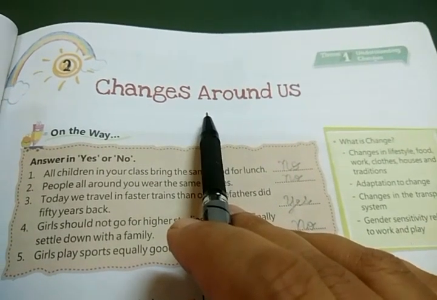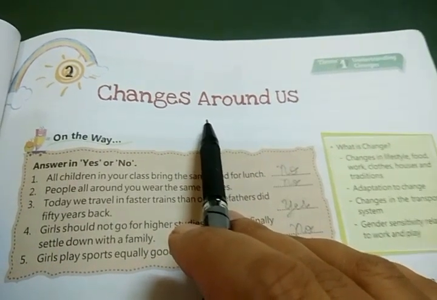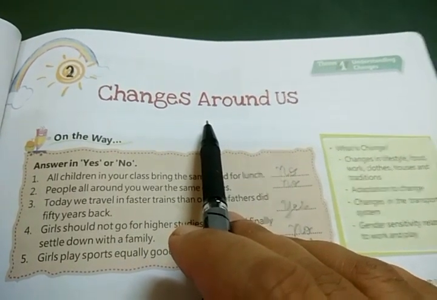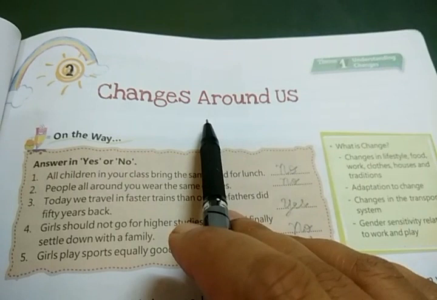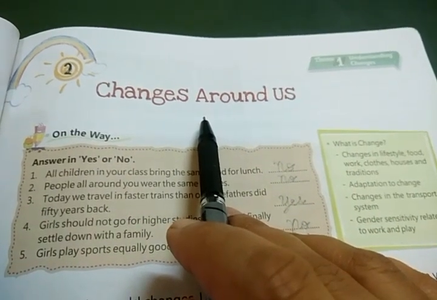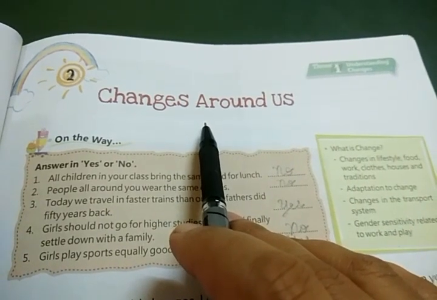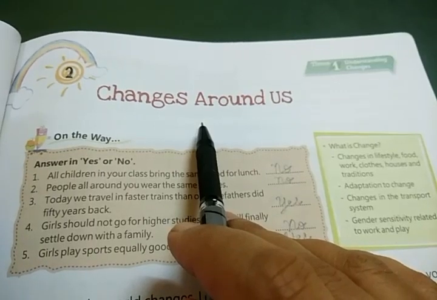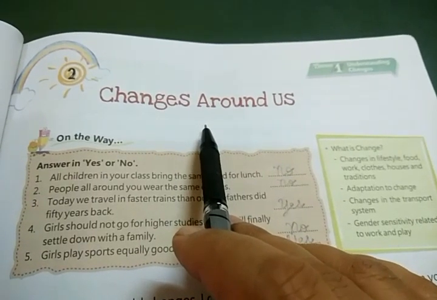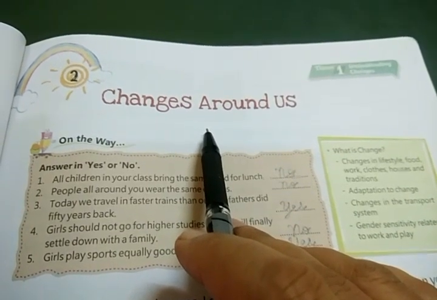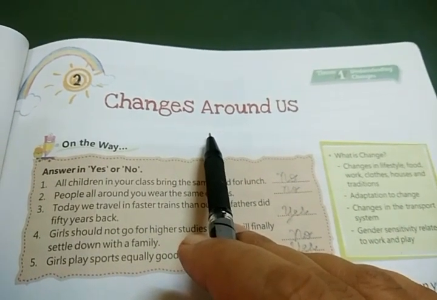Like in the olden days, your grandparents must have been eating very simple food like chapati, vegetables, and all. But today, you are eating a variety of food, like vegetables, fruits, burgers, junk food, Maggie, so many things which you are eating today. But these things were not available in those old days.